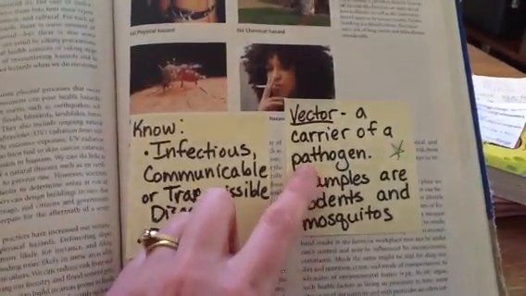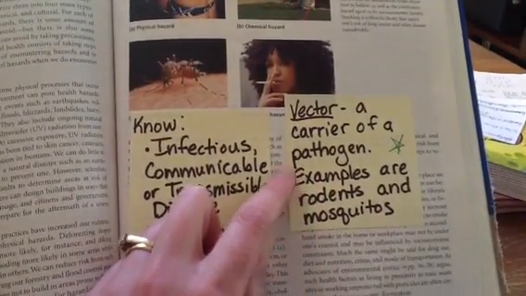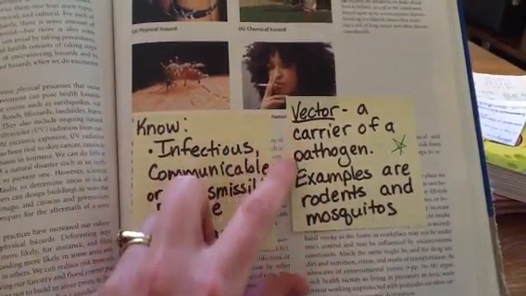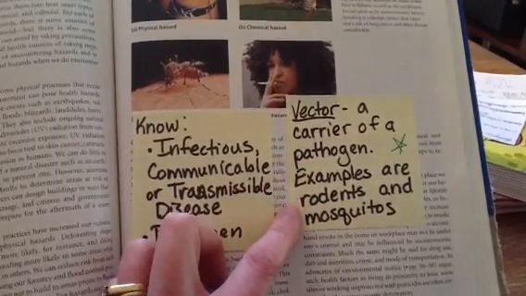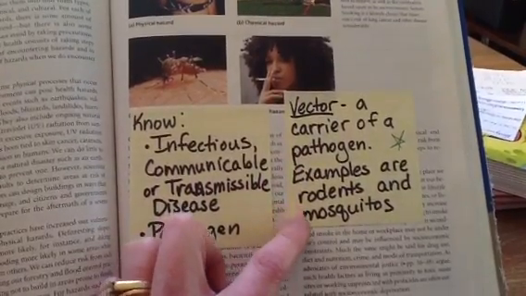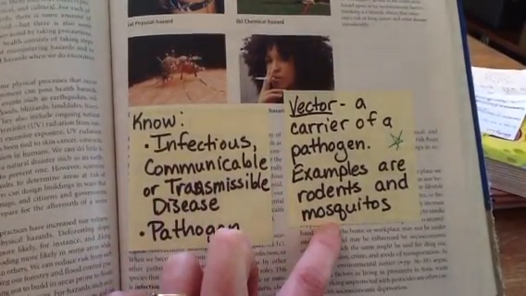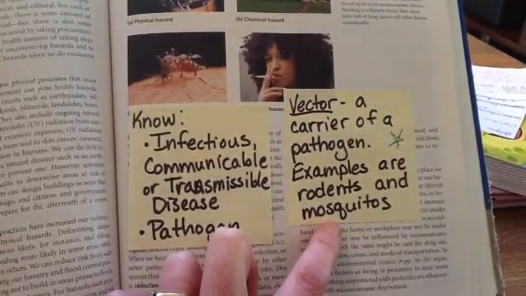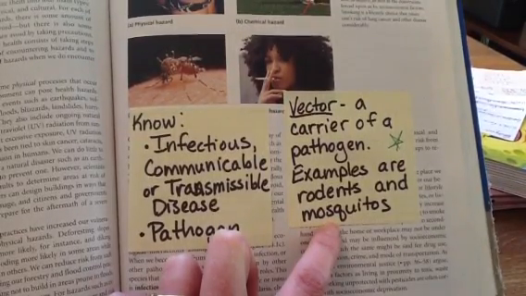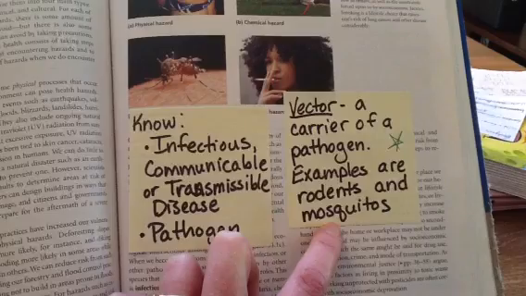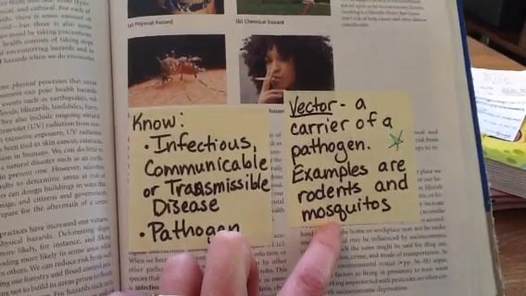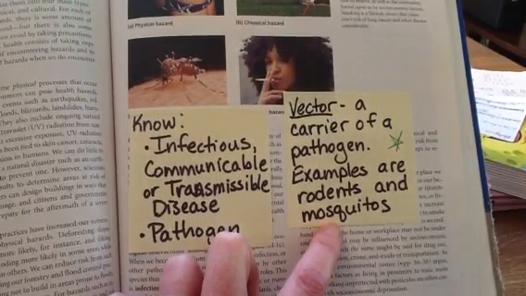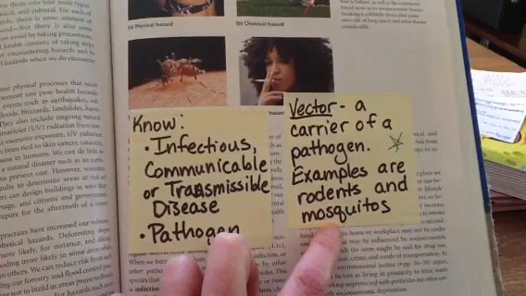Here's something that's not in your book, but it may be on your AP test. A vector is a carrier of a pathogen. For example, rodents and mosquitoes. Now, a mosquito doesn't make you sick, but mosquitoes can carry things like malaria or West Nile virus. Malaria is a small protozoa. West Nile virus is a virus. And so the mosquitoes, we call them vectors.